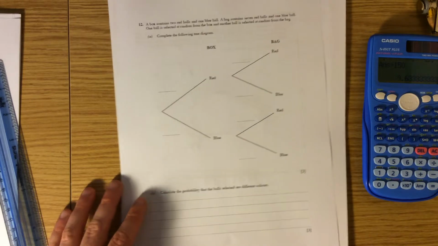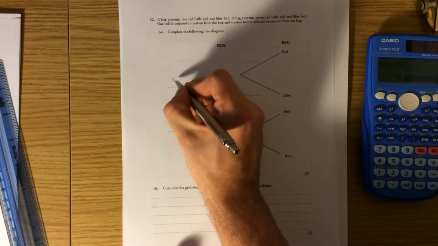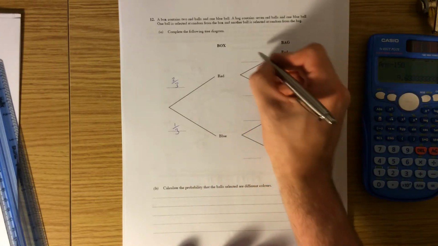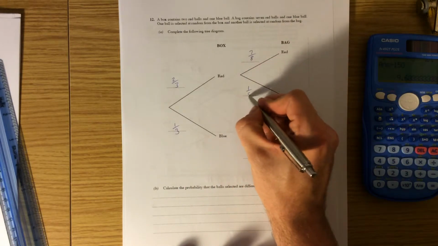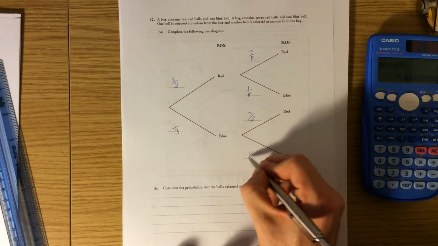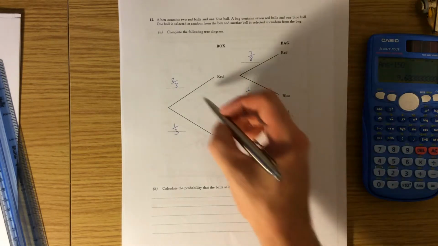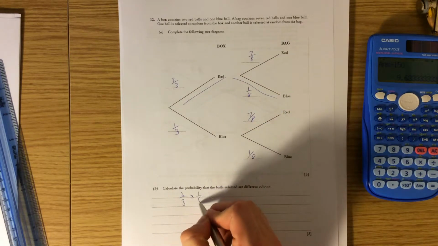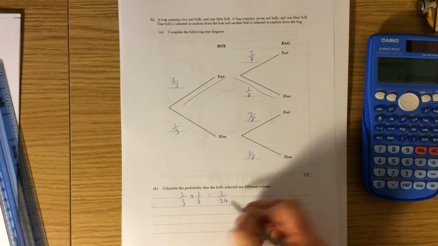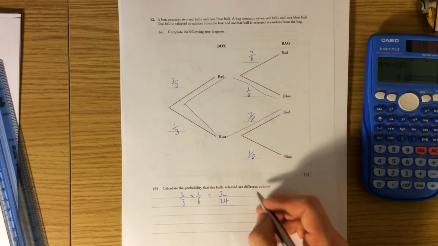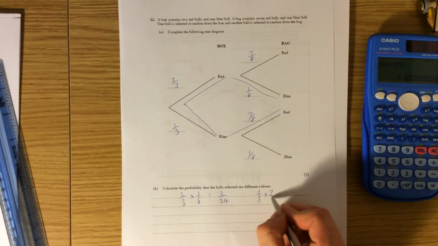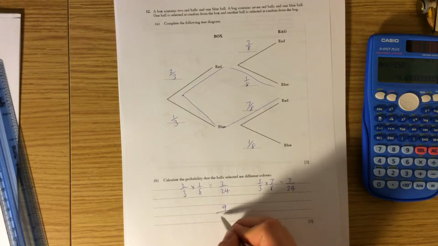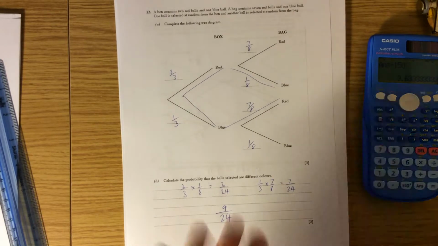A box contains 2 red and 1 blue, so the probability of picking red is 2 out of 3, and blue is 1 out of 3. A bag has 7 red and 1 blue, so it'll be 7 out of 8 for red and 1 out of 8 for blue. Different colours, so we could have red and blue, that's 2 over 3 times 1 over 8, which gives us 2 over 24. But we could also have blue and red, which would be 1 over 3 times 7 over 8, which would be 7 over 24, and then we add these two together, which gives us a grand total of 9 over 24.